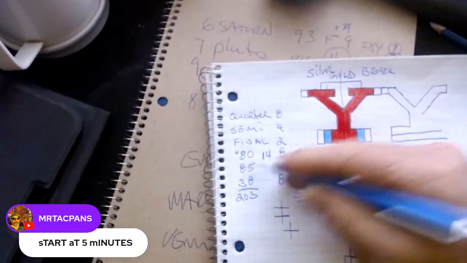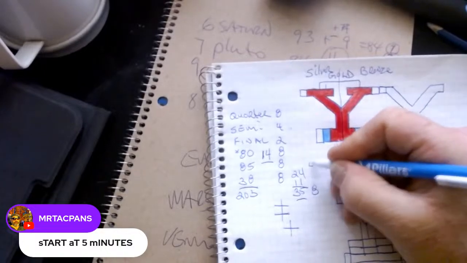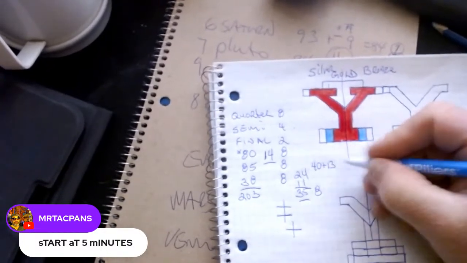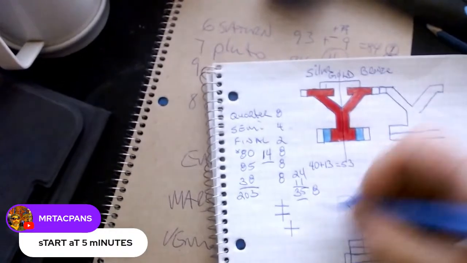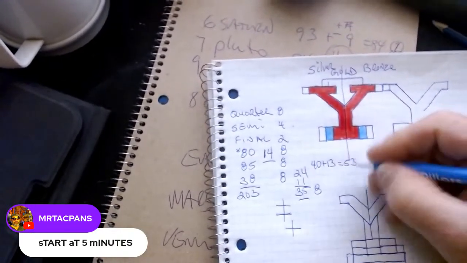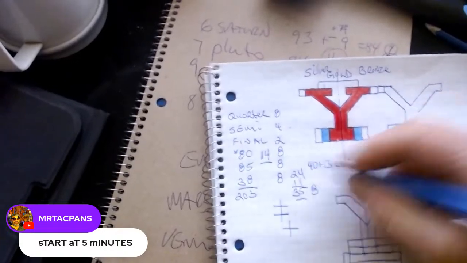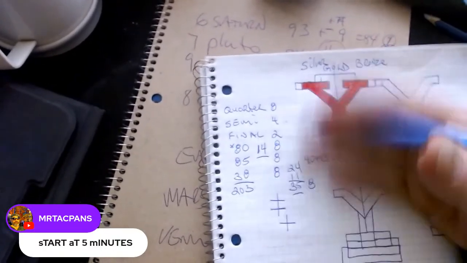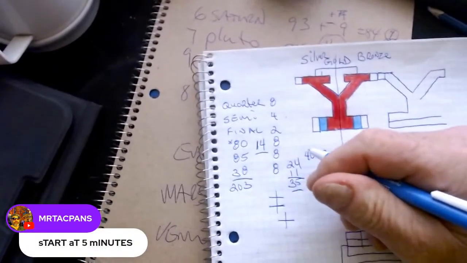85. 8 times 5, 40. 8 plus 5, 13. 13 and 40 equals 53. You see that? 53, 35, 88. 4 and 4 equals 8. And then 80 is 8. So they all pass through 8. They all talk about 8 within themselves.